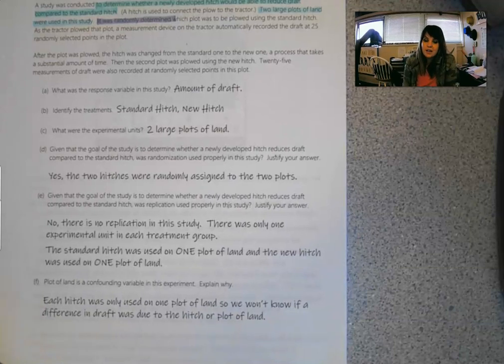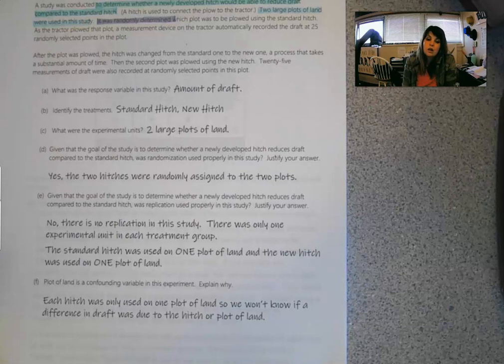So you assigned your experimental treatments to your experimental units, to your treatment groups. Given that we're trying to determine whether the new hitch reduces draft, was replication used in this study? No. No replication was used in this study. Remember, you want more than 1 person in your treatment groups. There was only 1 experimental unit in each treatment group.